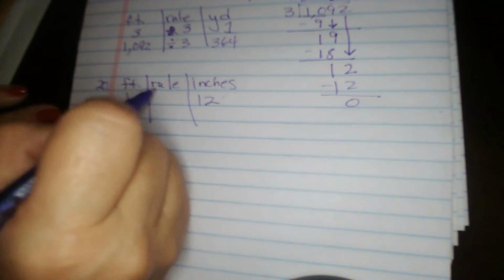This is number 20. I'm going from feet, my rule, to inches. I know that 1 foot equals 12 inches. I had to multiply that by 12 because my rule is either going to multiply or divide.